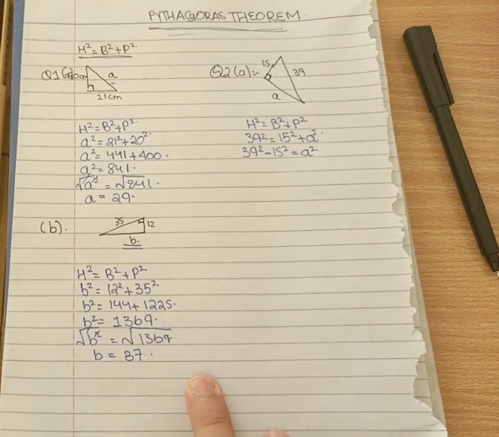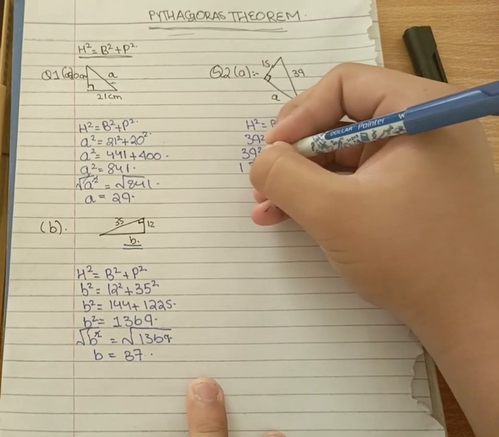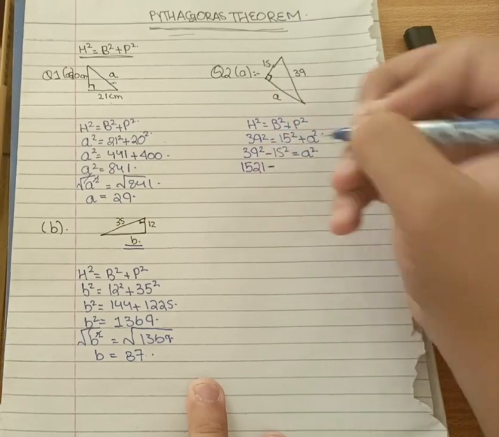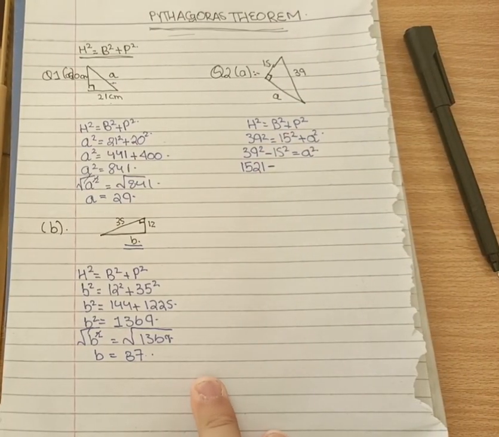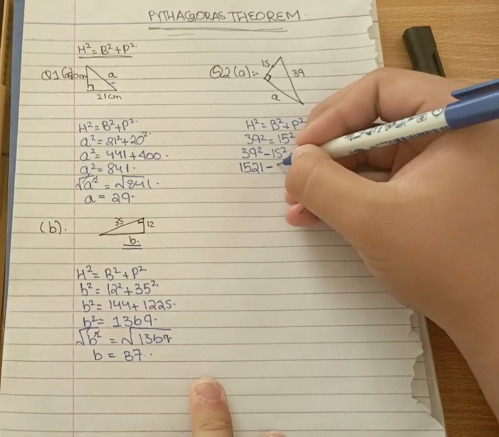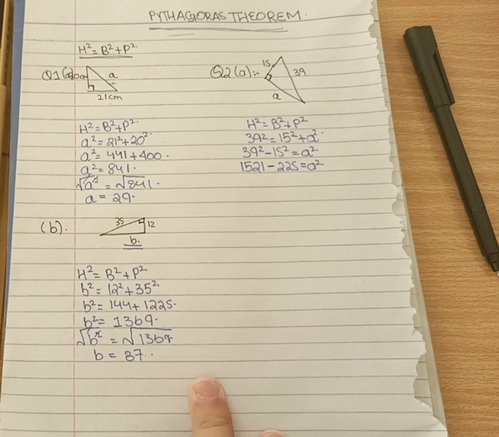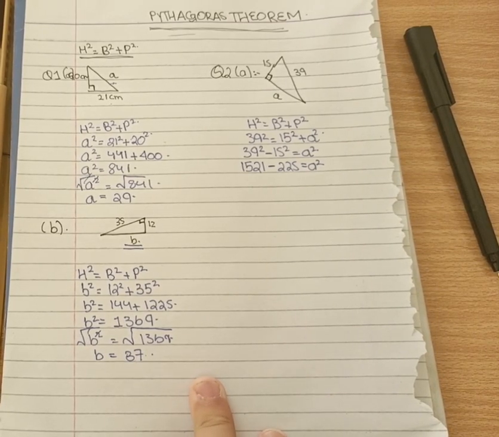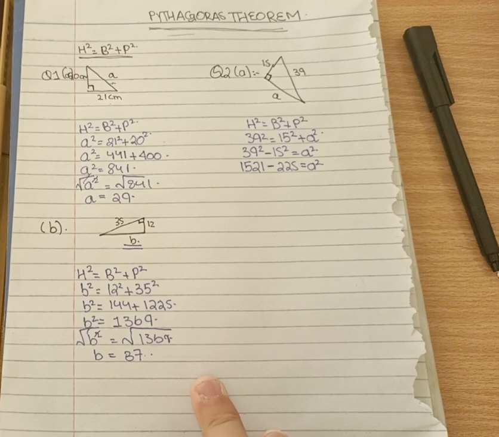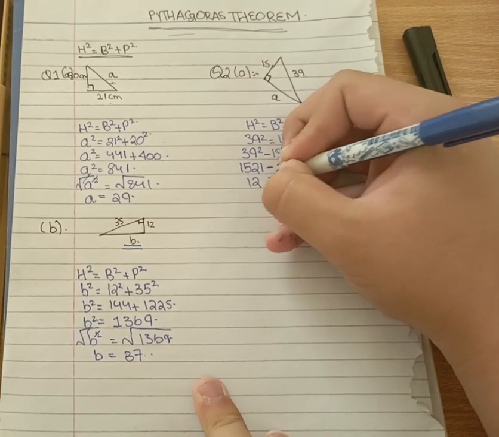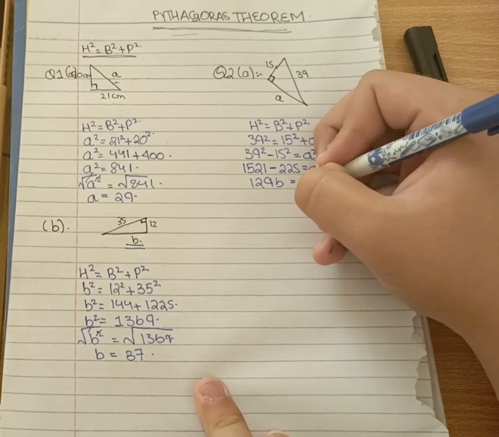Now we're just going to solve it. 39 square is 1521 minus 15 square, which is 225, equals a square. Wait, let me just check it again if the square of 39 is 1521. Yep, it's 1521, and now we're going to do 1521 minus 225, which is 1296. So we've got the value of a square, which is 1296.